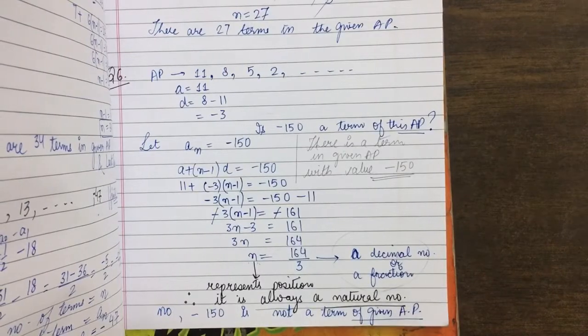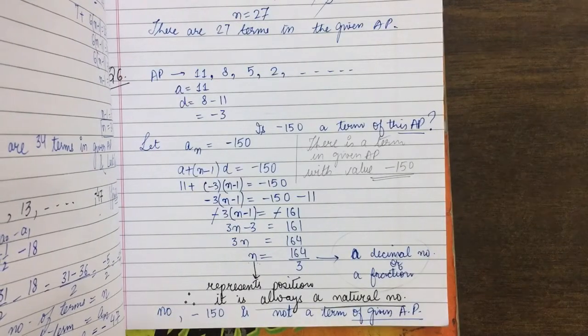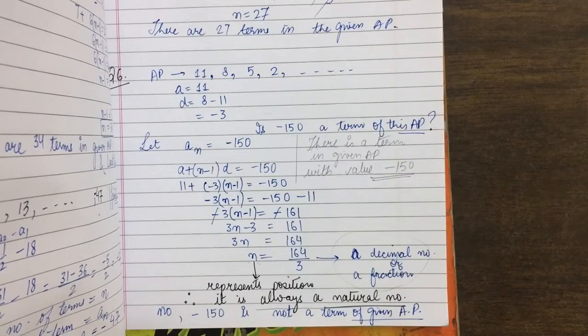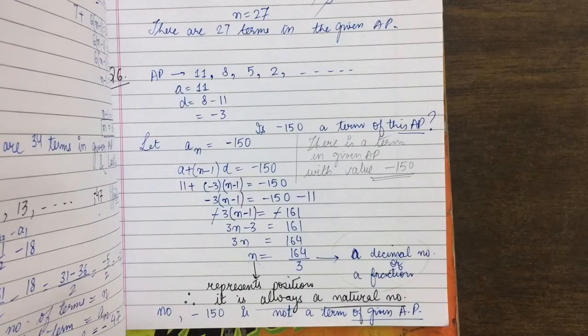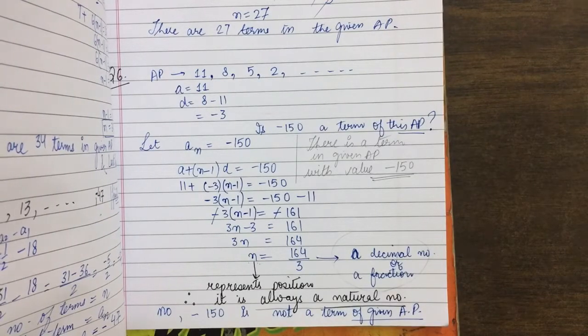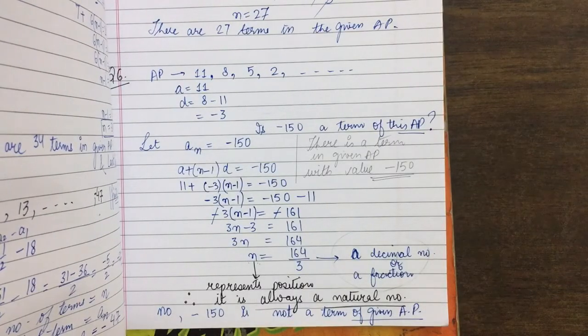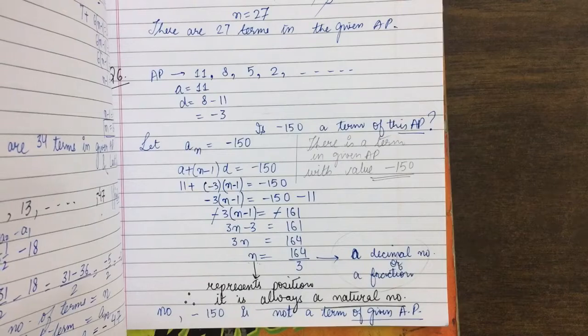So every time you're doing a question and you want to find out the position of a term which is represented by n, the answer should be a counting number. It cannot be a fraction, it cannot be a decimal number, and it cannot even be a negative integer.